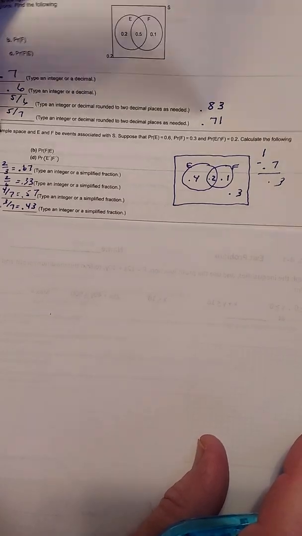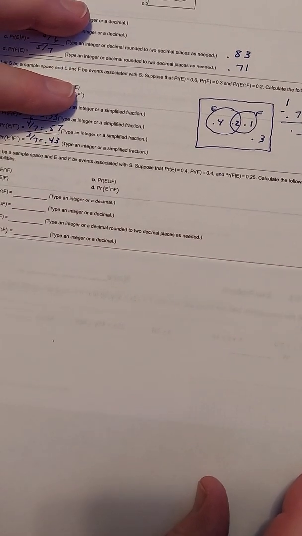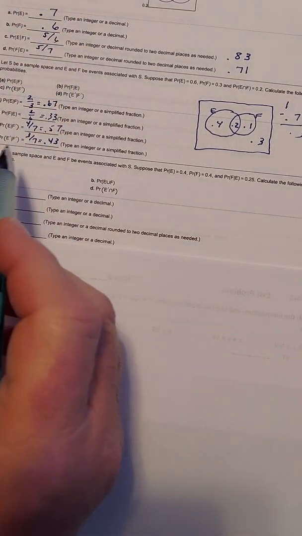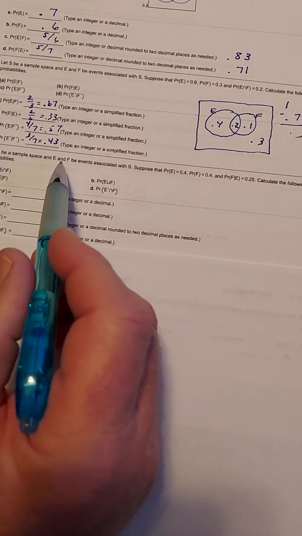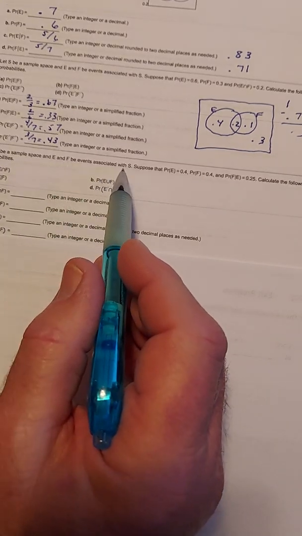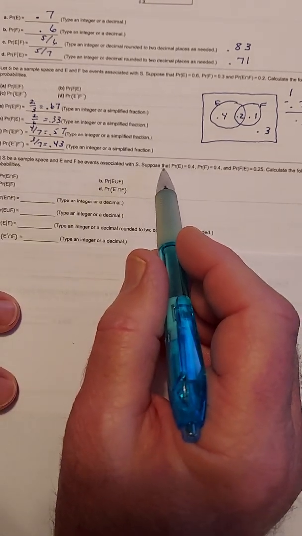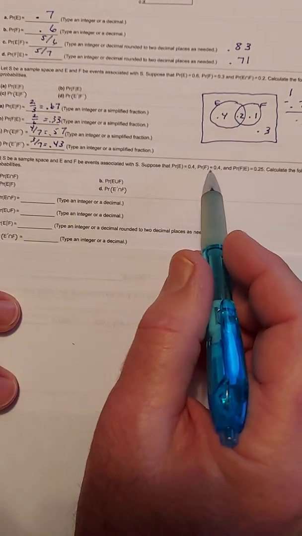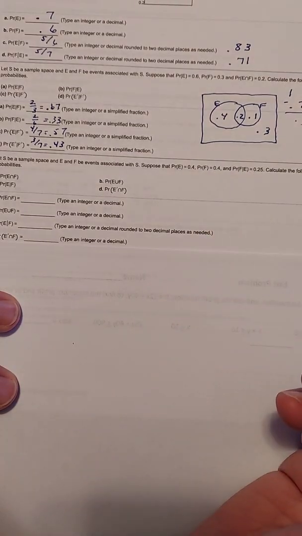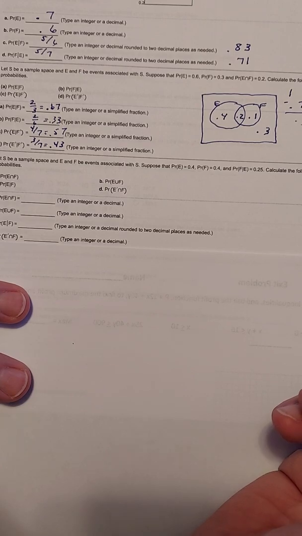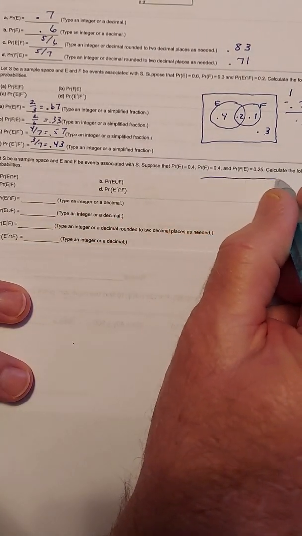Okay, moving on. My third problem says, let S be a sample space and E and F be events associated with S. So we got the probability of E is 0.4, the probability of F is 0.4, and the probability of F given E is 0.25. It's a little different. Then we got to find each probability. So again, let's make a Venn diagram.